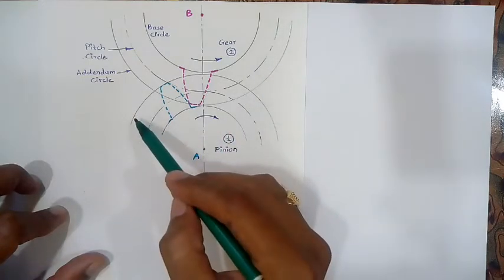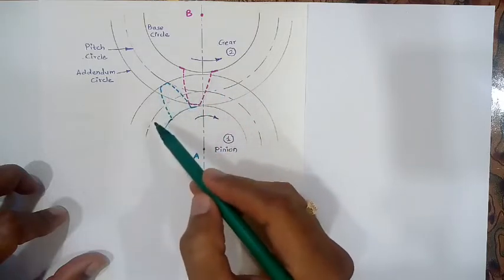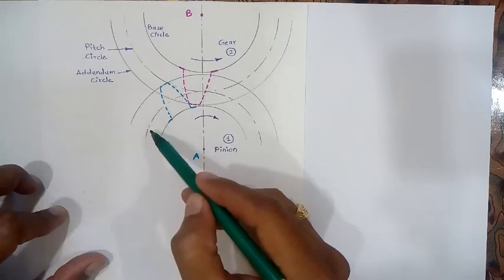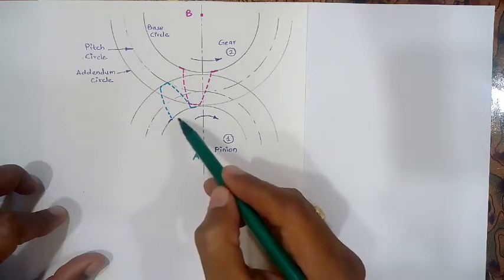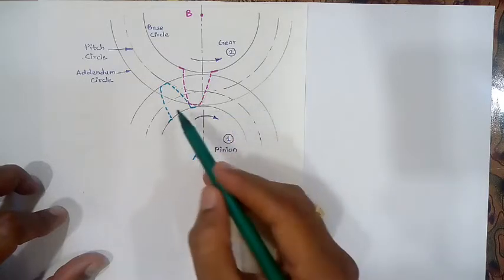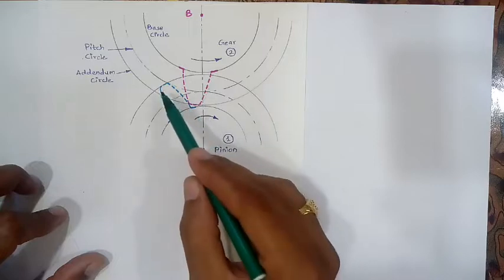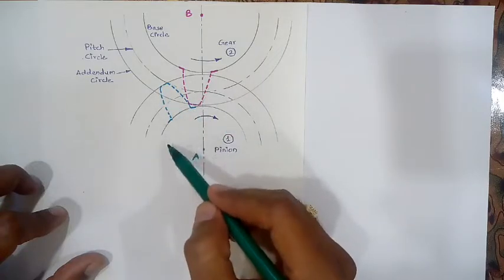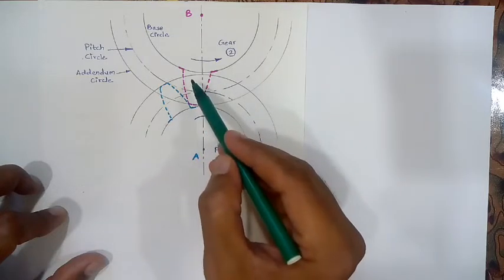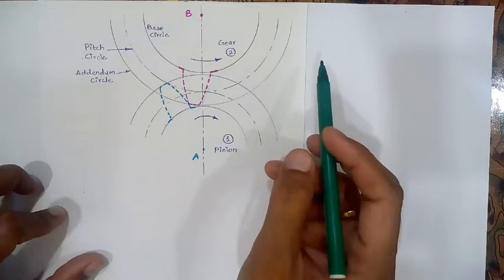Similarly, for the pinion, the larger one is the addendum circle, the middle one is the pitch circle shown by the center line, and the smallest one is the base circle. I have shown the driving tooth on the pinion in green color, and the driven tooth on the gear in pink color.